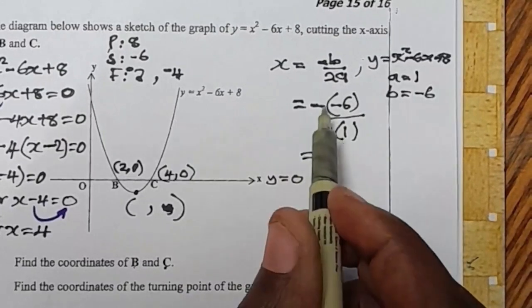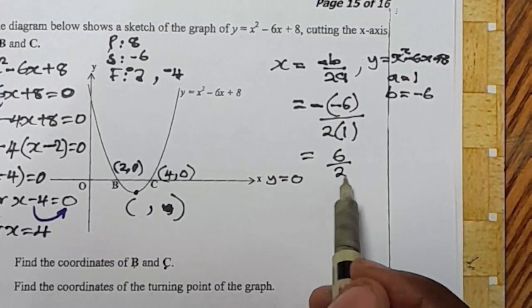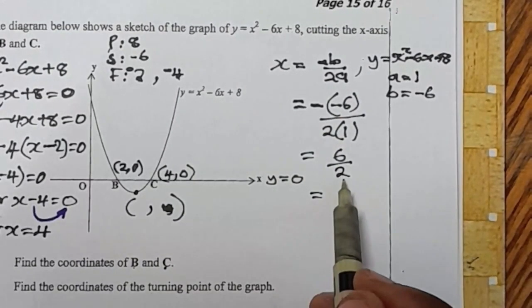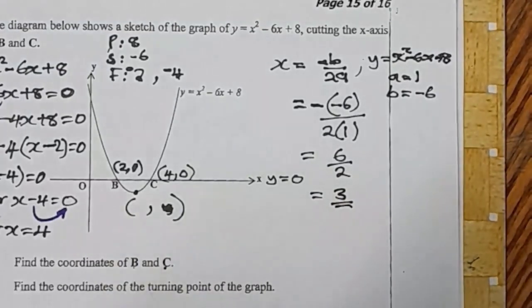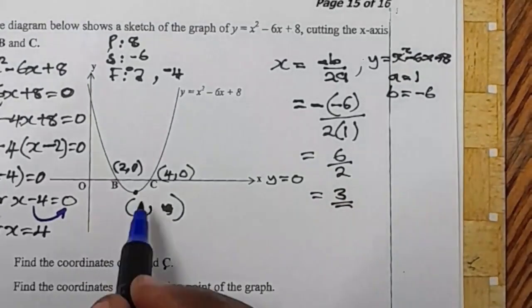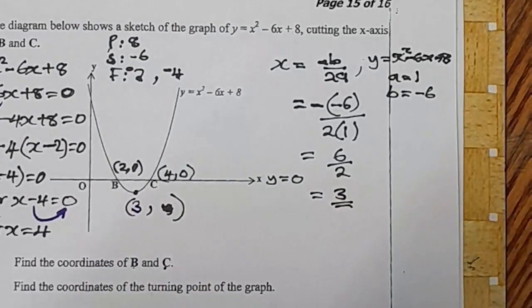Okay, so negative times negative will be positive 6 over 2. So this gives 3. Okay, so the x coordinate here is 3. The x coordinate is 3.